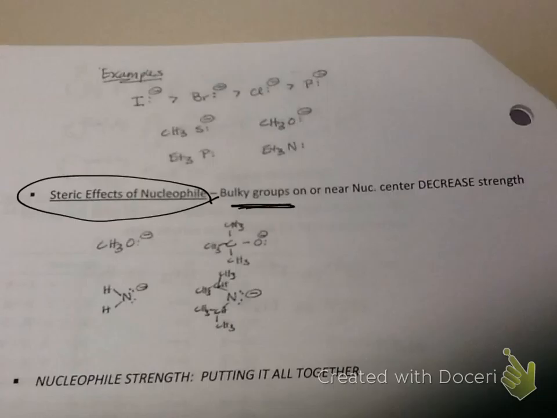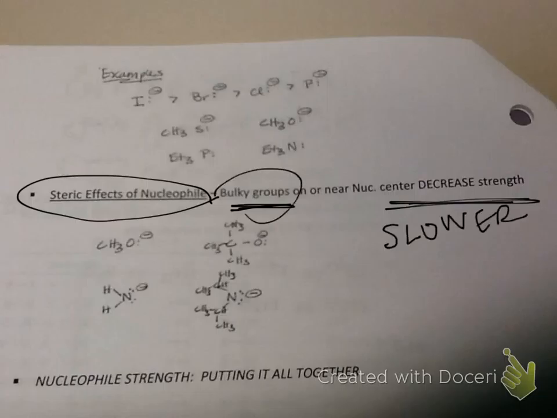So bulky groups decrease the strength of the nucleophile, which means they slow down the reaction. The bulkier the group bonded to your nucleophile, the slower the substitution.